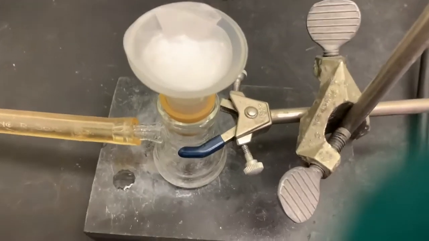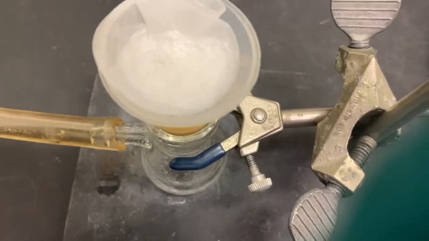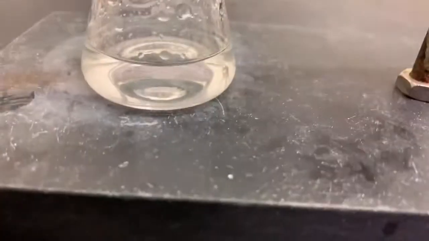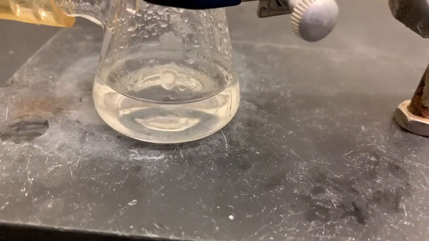I wanted to show you guys the solid. Let me see if I can. So here I just wanted to show you the view of what it looks like. I have the solid on top and I'm still getting some drops out of it. I want it to be completely dry, or as dry as possible, so we're going to let the water keep running.